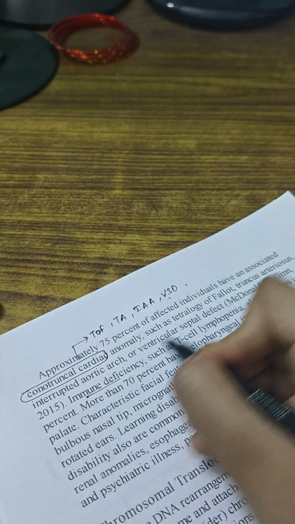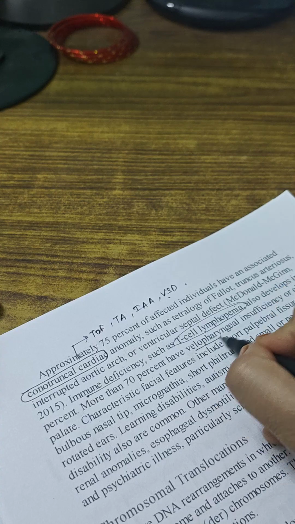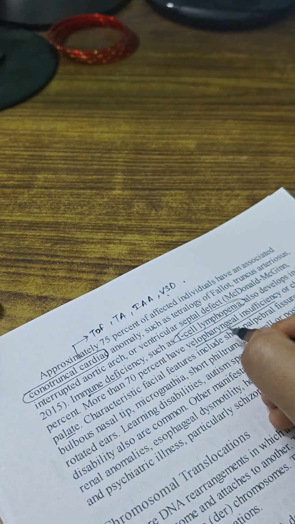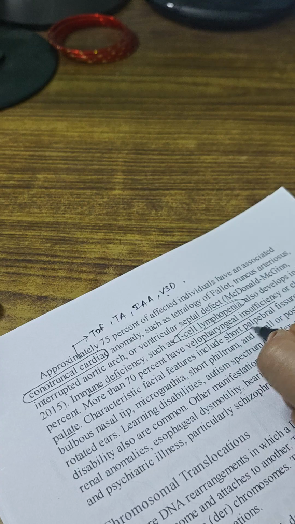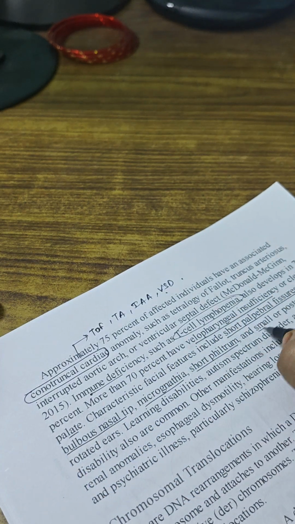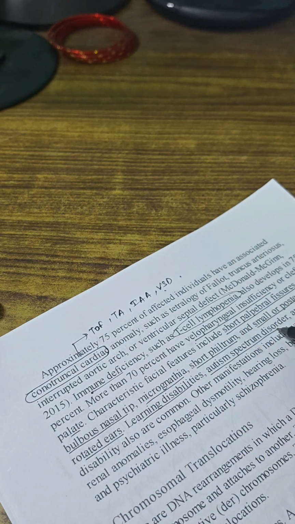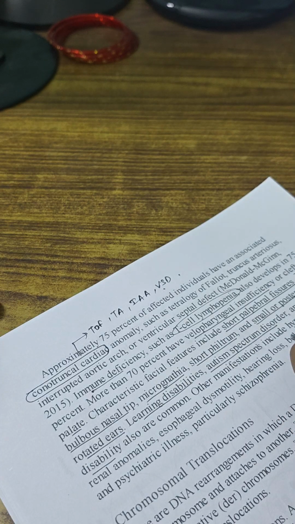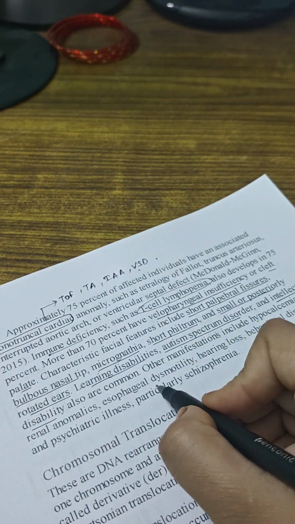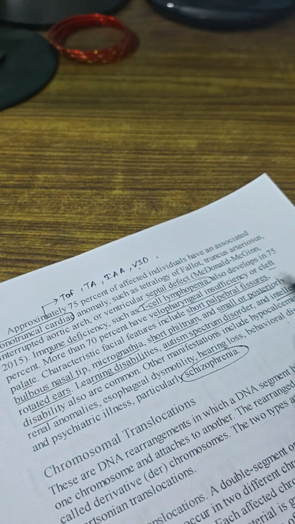Immune deficiencies such as T-cell lymphopenia also develop in 75% of cases. More than 70% have velopharyngeal insufficiency or cleft palate, and also certain facial features like short palpebral fissures, bulbous nasal tip, micrognathia, short philtrum, small and posteriorly rotated ears. Learning disabilities, ADHD or attention deficit hyperactivity disorder, autism spectrum disorders, and intellectual disabilities are also common. Other manifestations include hypocalcemia, renal anomalies, esophageal dysmotility, hearing loss, behavioral disorders, and psychiatric illness, particularly schizophrenia.